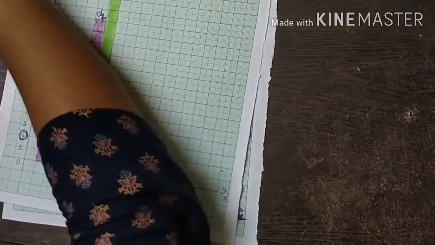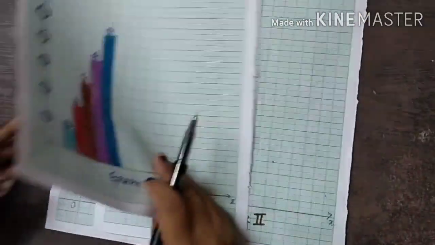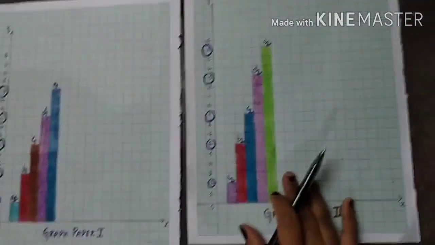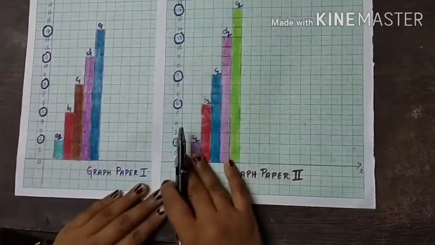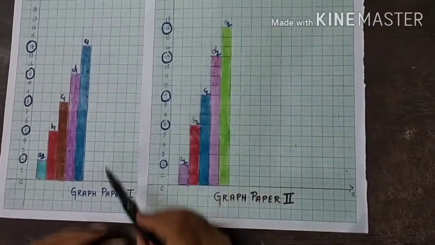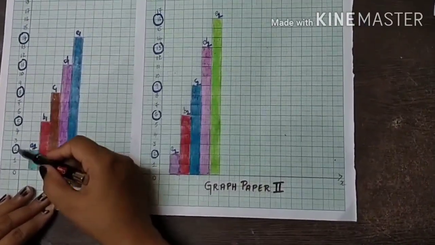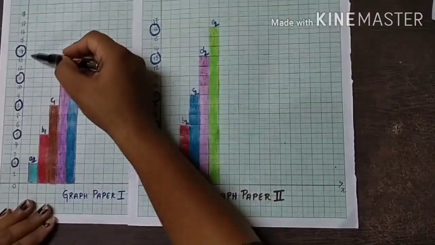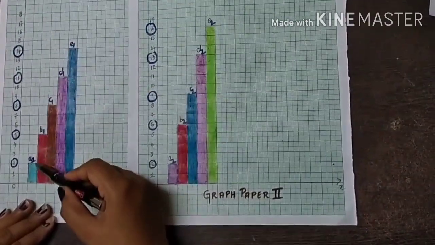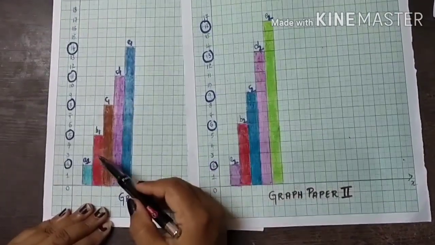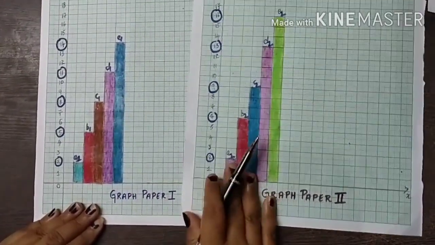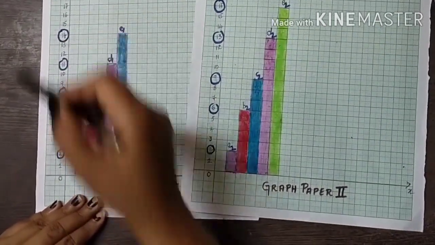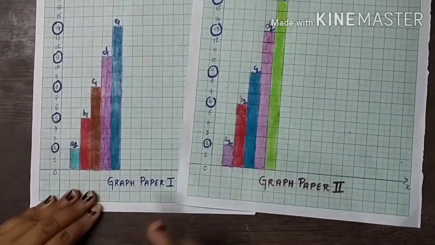From this, we can make a conclusion. I am showing you the completed graph of both graph paper 1 and graph paper 2. You can see the difference here. In conclusion, first conclusion for the graph paper 1, the sequence 2, 5, 8, 11, 14 forms a uniform ladder having equal steps and has a common difference 3 units, and hence the sequence 2, 5, 8, 11, 14 is an AP. Graph paper 1 is an AP.